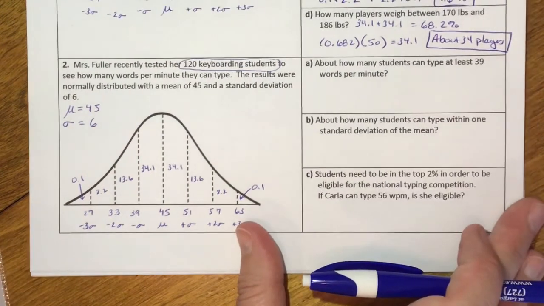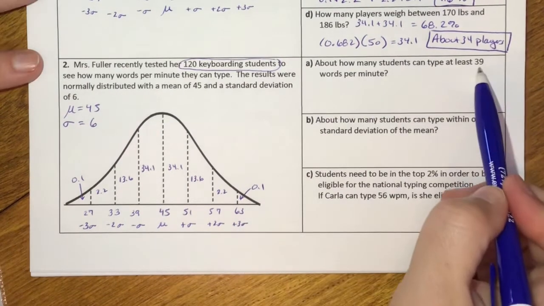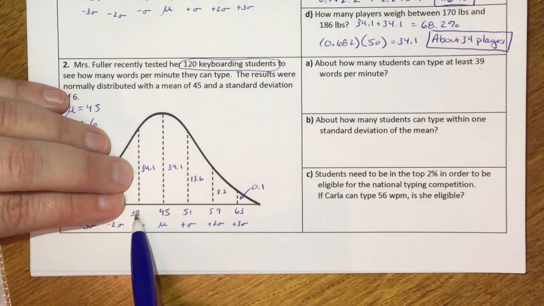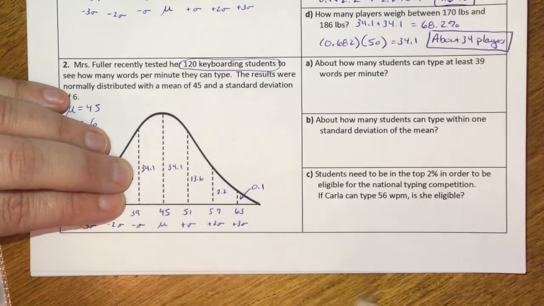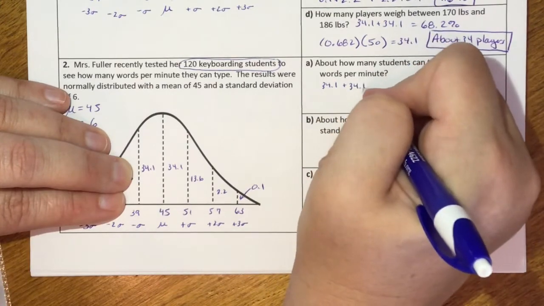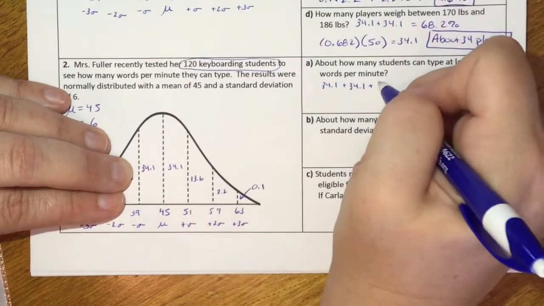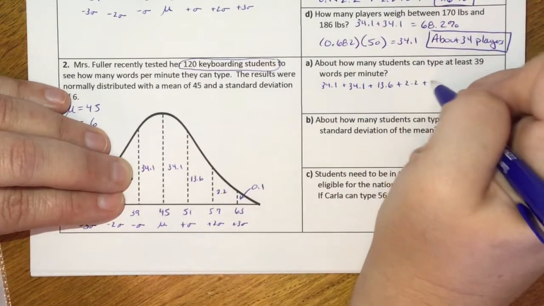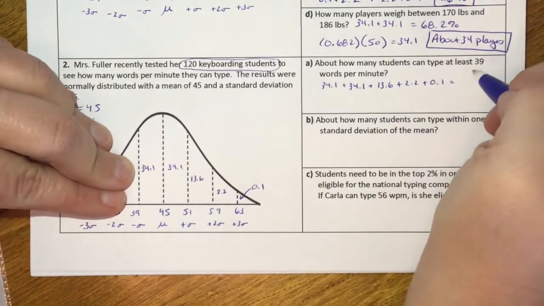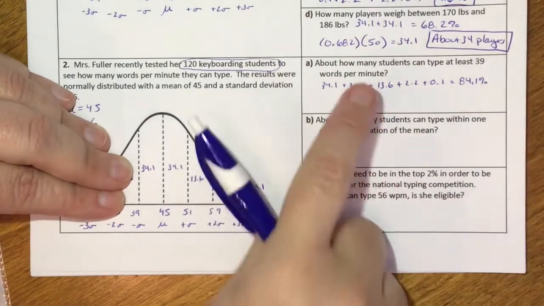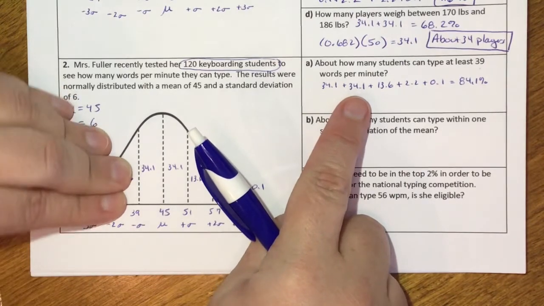We want to know about how many students can type at least 39 words per minute. So that means 39 words or more, right? Let's find 39 right here. So we want 39 or more, so everything above that. So 34.1% plus another 34.1% plus 13.6% plus 2.2% plus 0.1. So if I sum that, I'm going to find 84.1%.